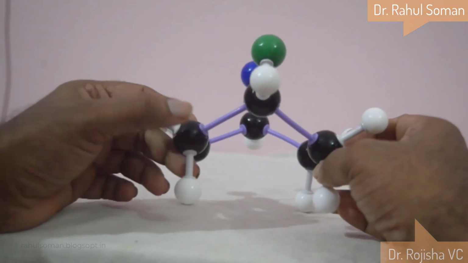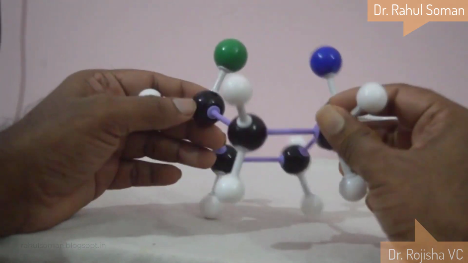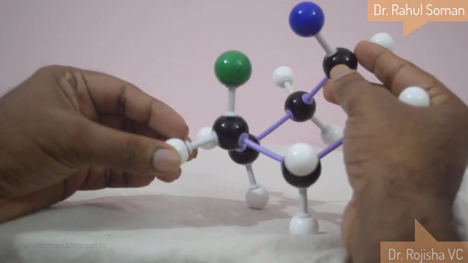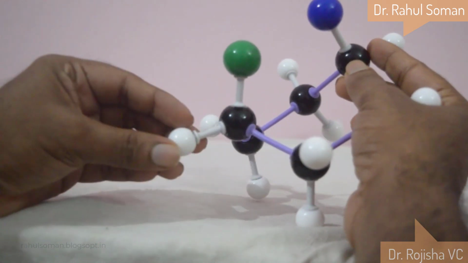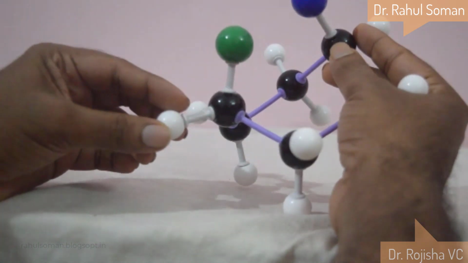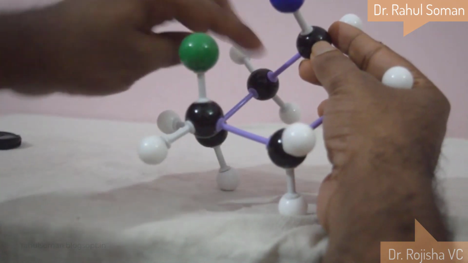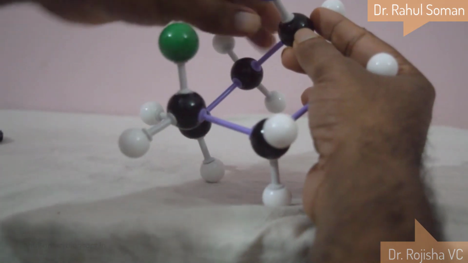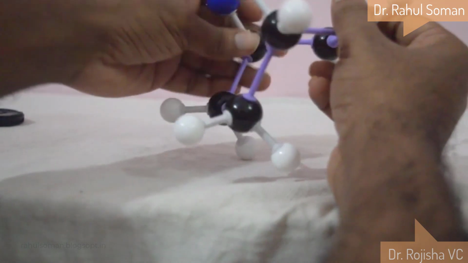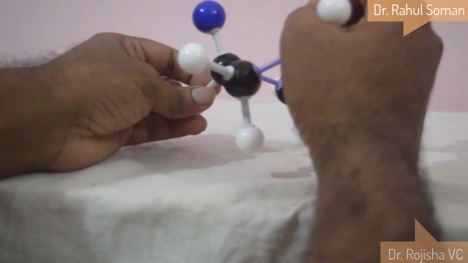If we are seeing through the first bond, you have to consider only one butane structure. Looking through this bond, this is a gauche conformation. These 2 carbons I am just holding and hiding, so only these 4 carbons are considered. If you rotate again, we will see the eclipsing view. And then again, this third carbon also has the butane gauche interaction.